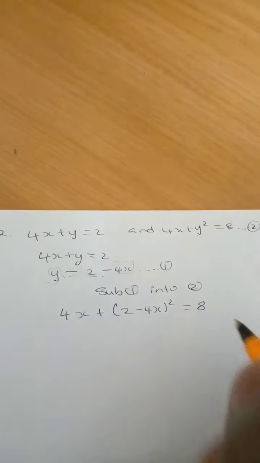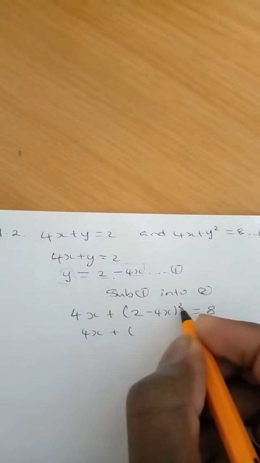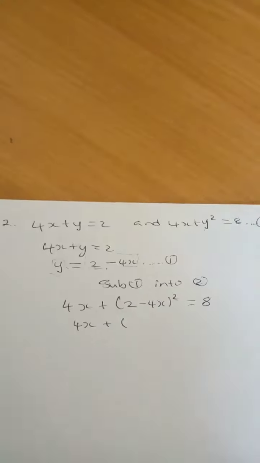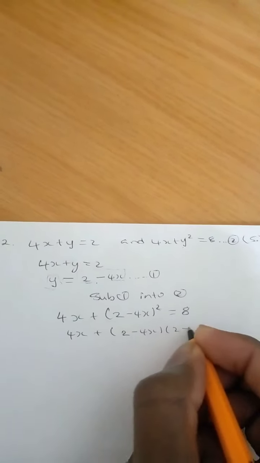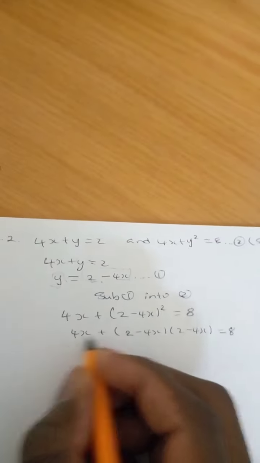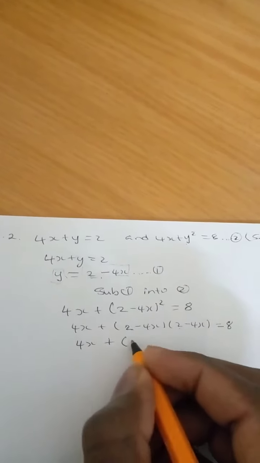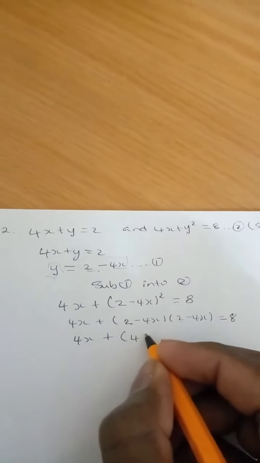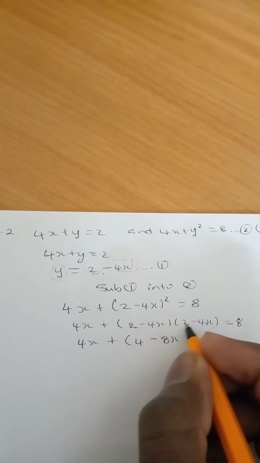It's equals to 8. And then what happens is that you have 4x plus, you remember that when we have 2 here, we're doing what? We're splitting the brackets into 2. When we split the brackets into 2, we're going to have something like this. 2 minus 4x, which is equals to 8. And then you have 4x, the 4x here, plus, and then 2 multiplied by 2 is how much? It's 4. 2 multiplied by negative 4x is how much? It's negative 8x.